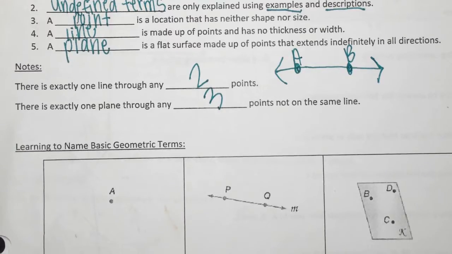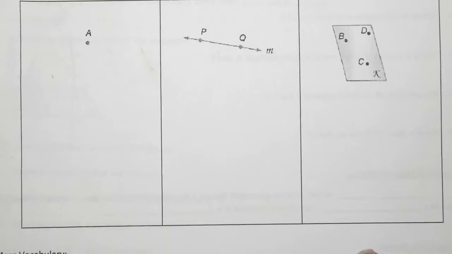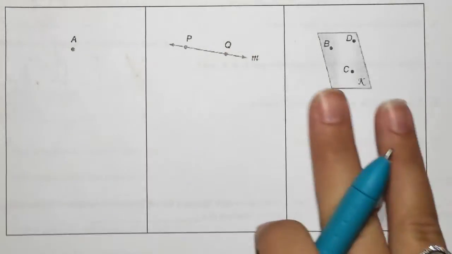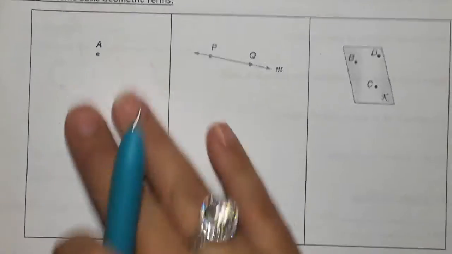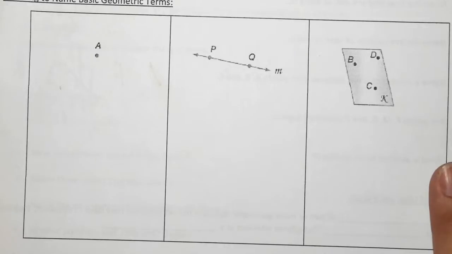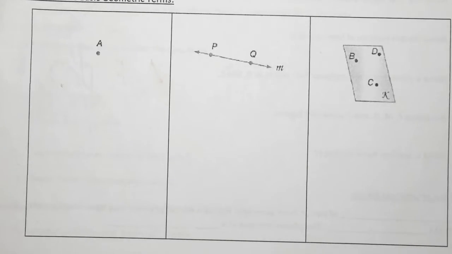Now, on your graphic organizer that we did last week, we named these 3 things. So in each one, I want you to list all the ways you can name these. So do that now. List all the ways you can name each of these. You can use your notes from last week.